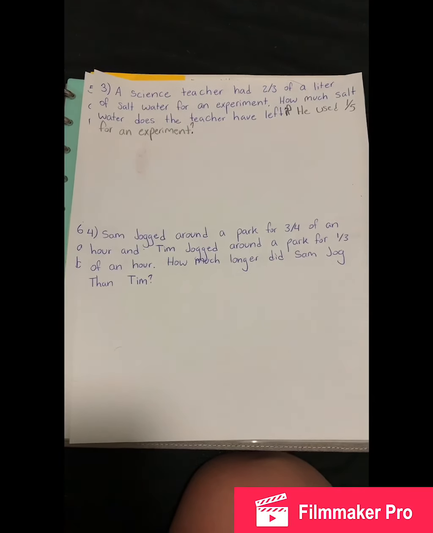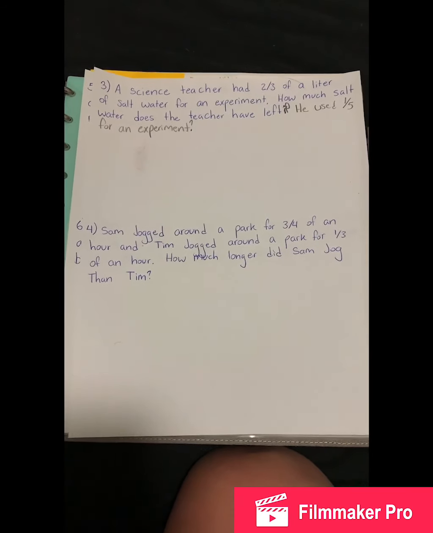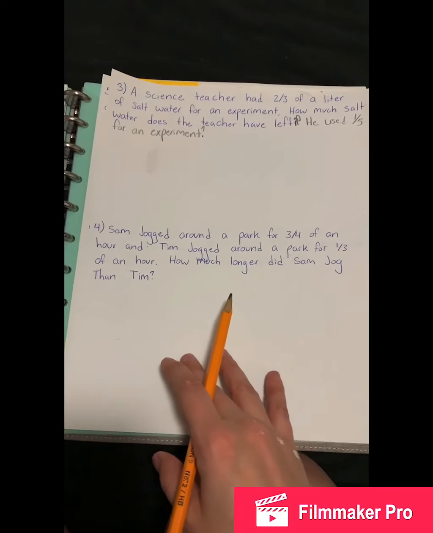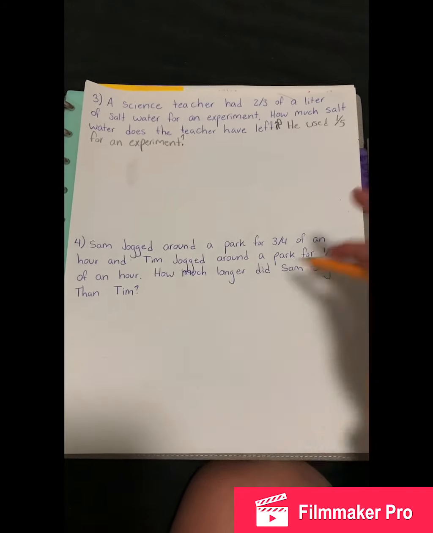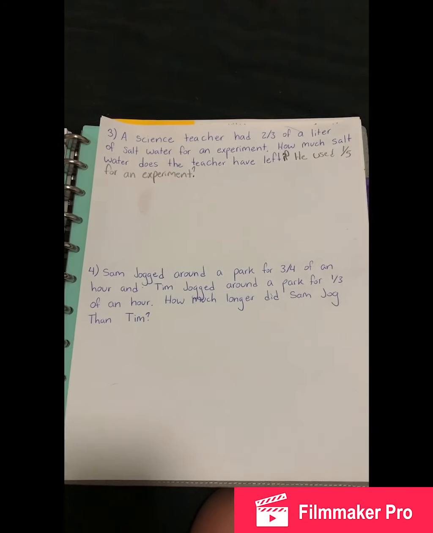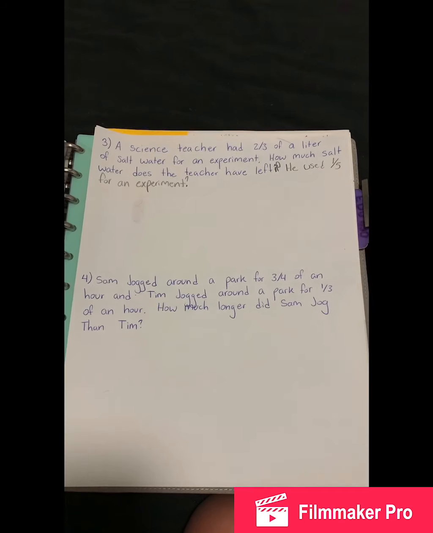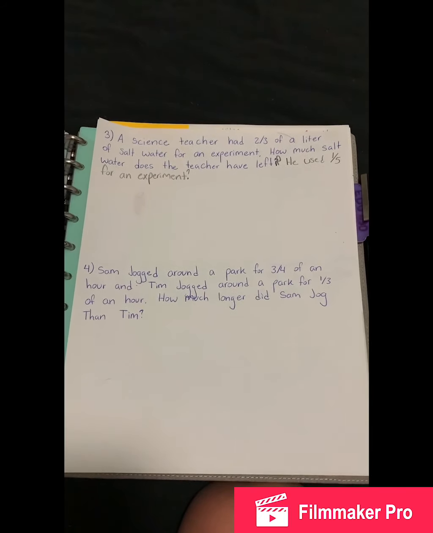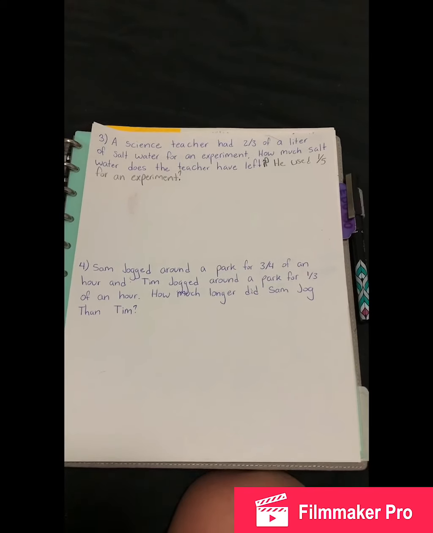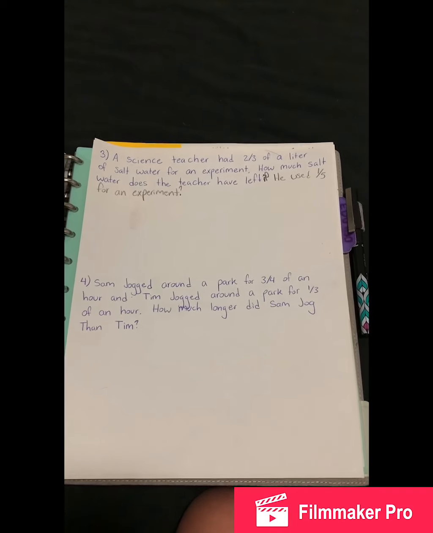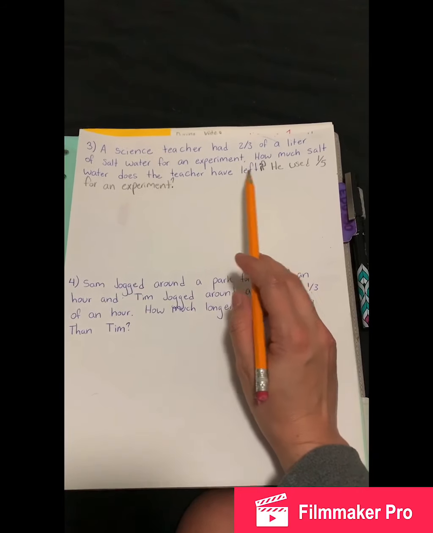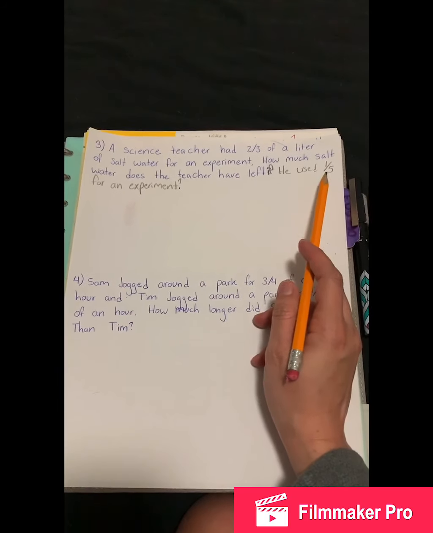So now moving on to a subtraction problem. I'm going to do number 3, and then you guys can do number 4 on your own. So a science teacher had 2/3 a liter of salt water for an experiment. How much salt water does the teacher have left if he uses 1/5 for an experiment? So we know we need to subtract because we know how much he had, and we want to know how much he had left after he uses the 1/5.